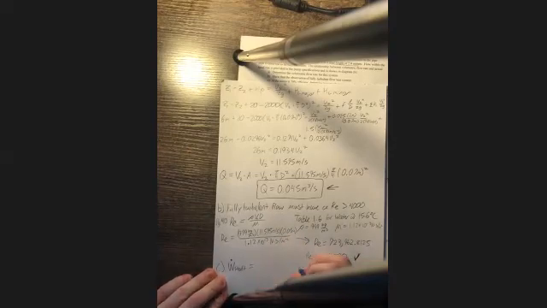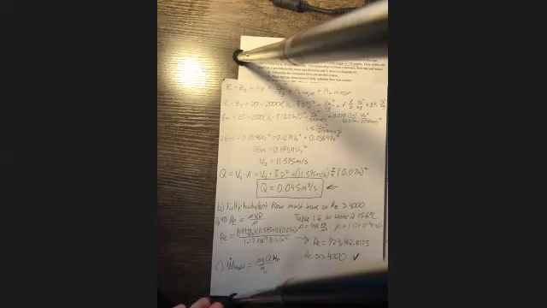Power required equals density times gravity times volumetric flow rate times the head added of the pump over the efficiency.